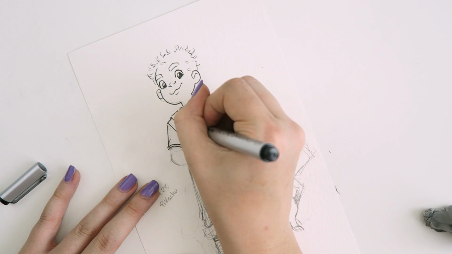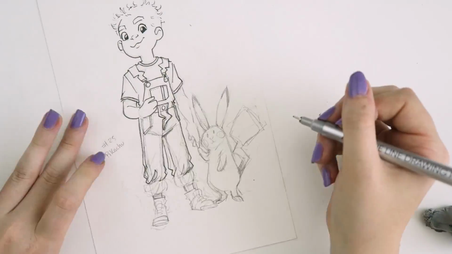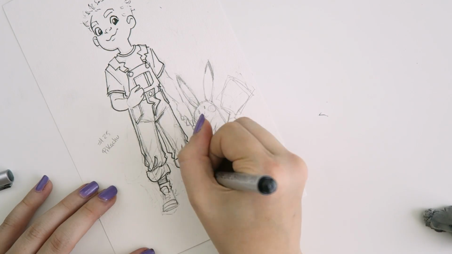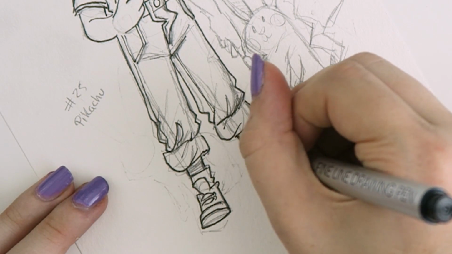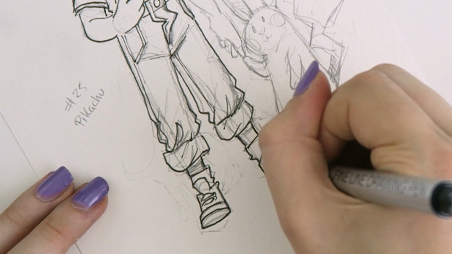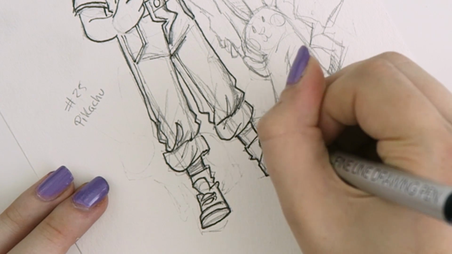Once I had all the details on the design settled, I just had to add the line art, which is boring, so let's skip through that. It's just tracing what I already drew, although I'm really happy with the way the shoes turned out. I've been really practicing shoes lately. I just wanted to draw attention to that.